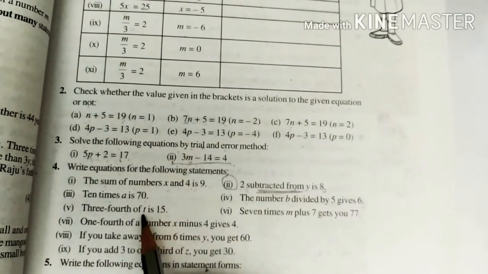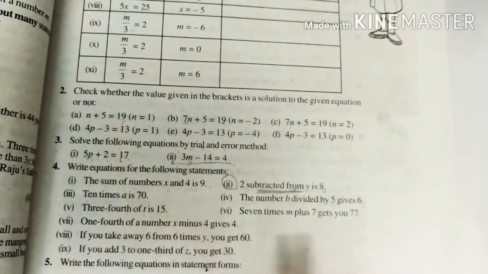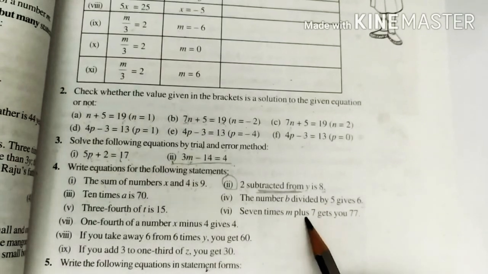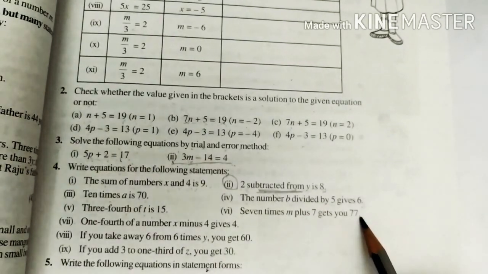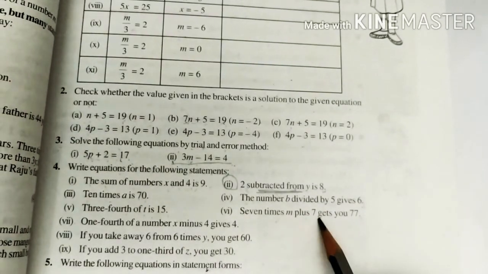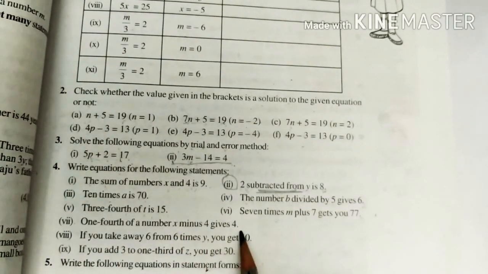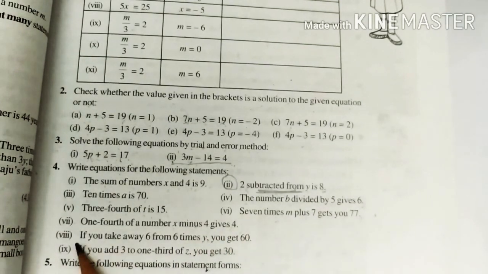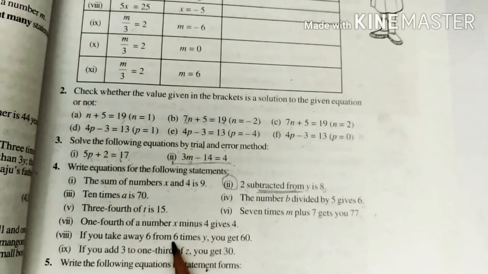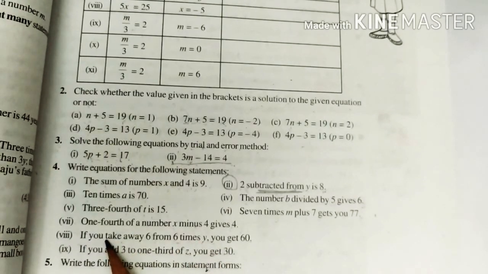So 3 by 4 into t is equal to 15. 7 times m plus 7 gets you 77. 7m plus 7 is equal to 77. 1/4 of a number minus 4 gives 4. 1 by 4 x minus 4 is equal to 4. If you take away 6 from 6 times y, you get 60. So 6y minus 6 is equal to 60.